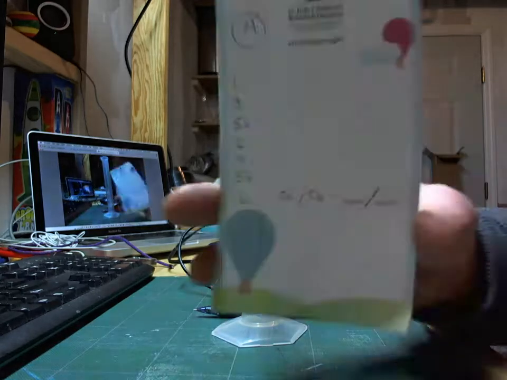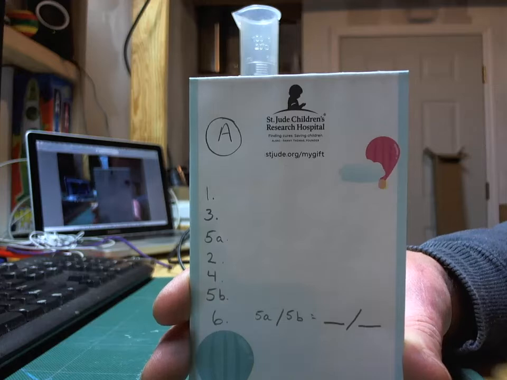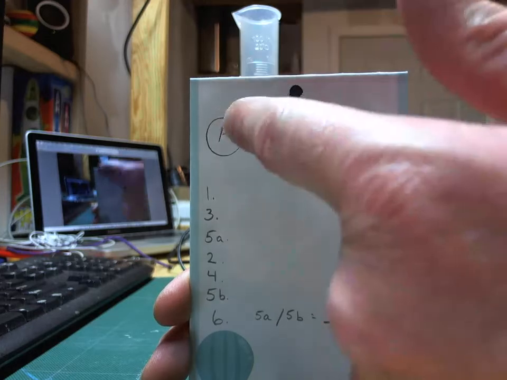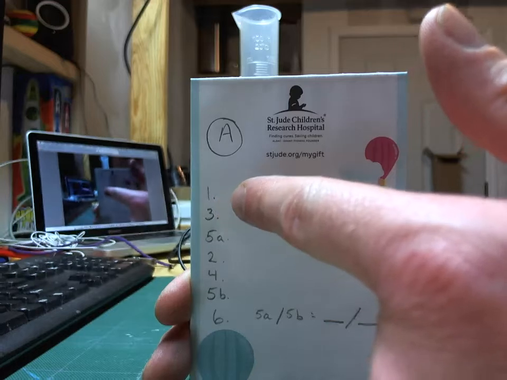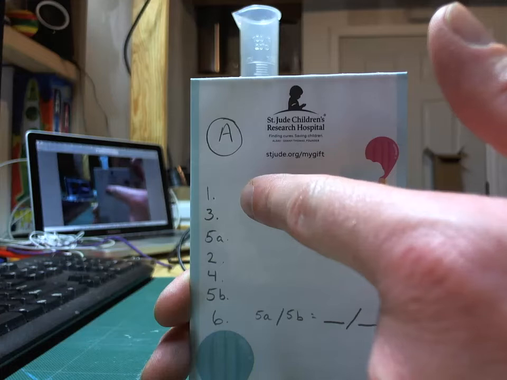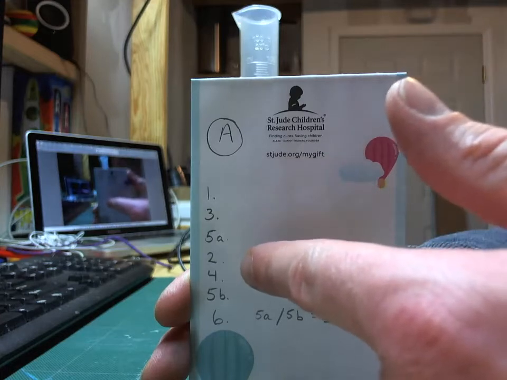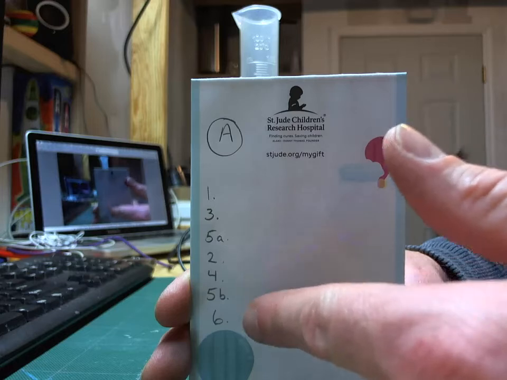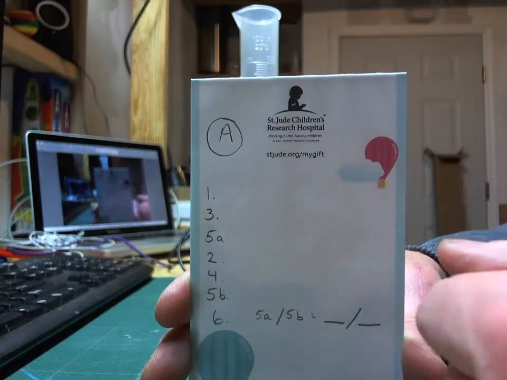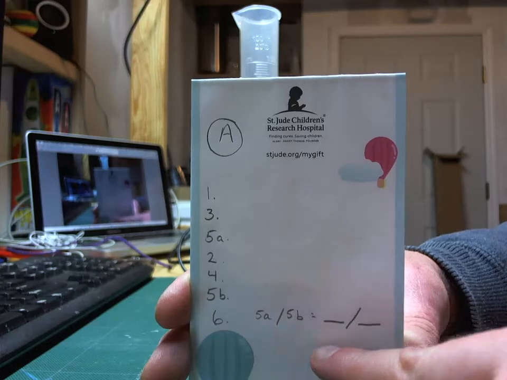I'm going to have myself a little piece of paper like this. I recommend you doing something similar. I've got liquid A listed at the top, and then I'm going to do the same numbering as you see in that little image above this video: 1, 3, 5A, 2, 4, and 5B, followed by 6 at the end. You'll notice that 6 is actually 5A divided by 5B, and that'll go over there.